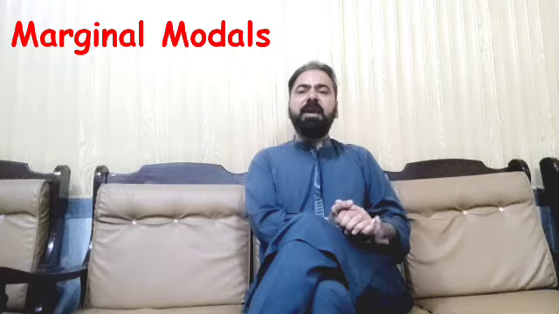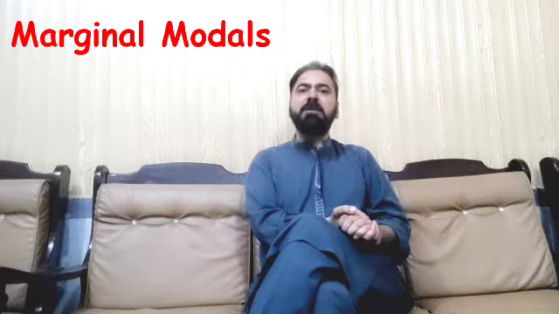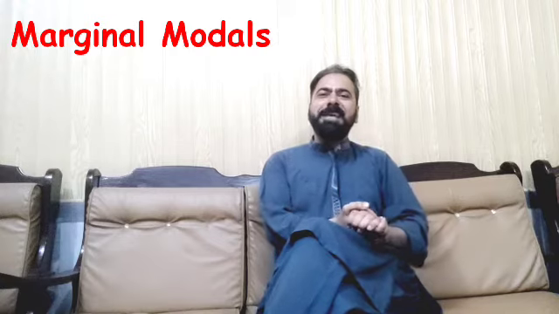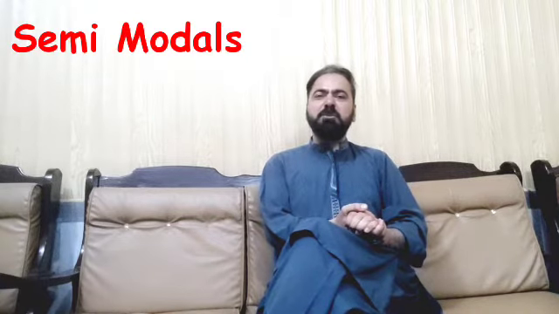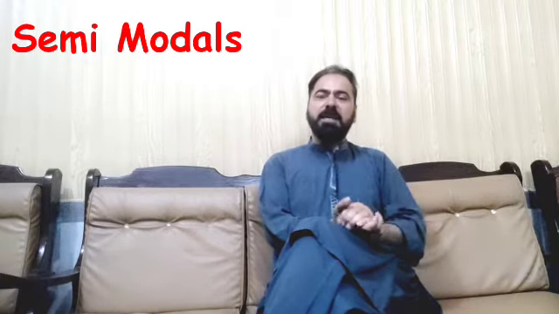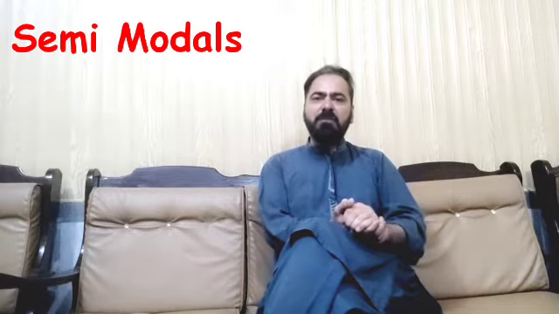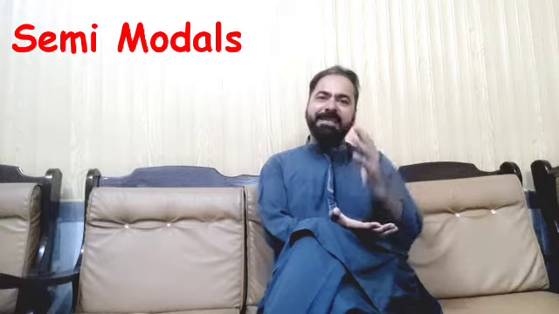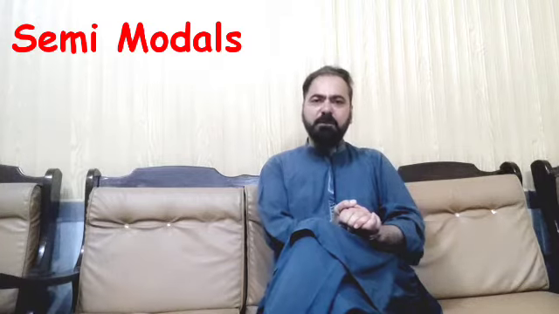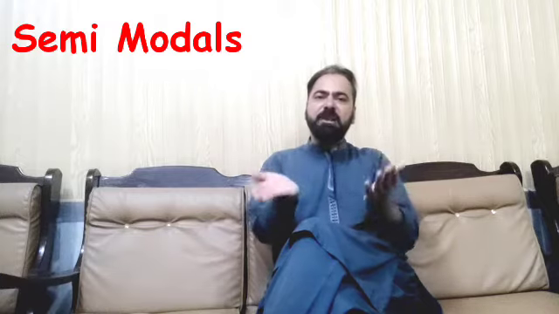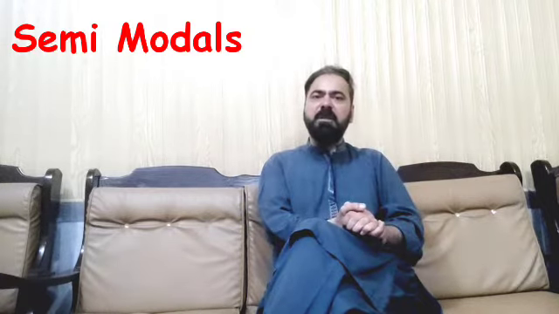That is why they are called marginal modal auxiliary verbs. In the third category of modal auxiliary verbs, we have semi-modals. They are called semi-modals because they do not fulfill the complete criteria of modal auxiliary verbs, or they do not fulfill all 4 characteristics of modal auxiliary verbs.